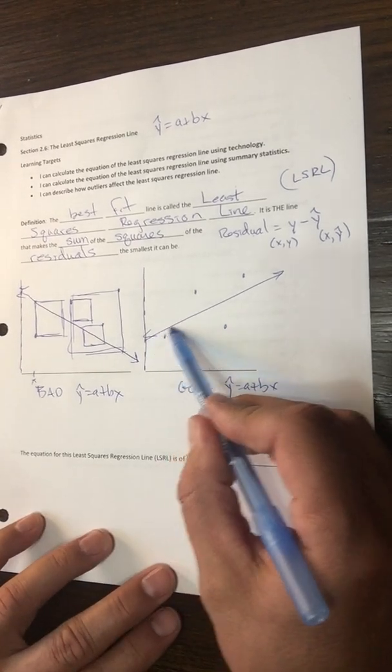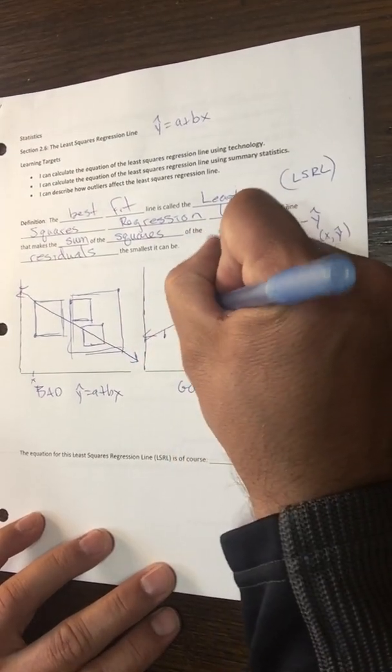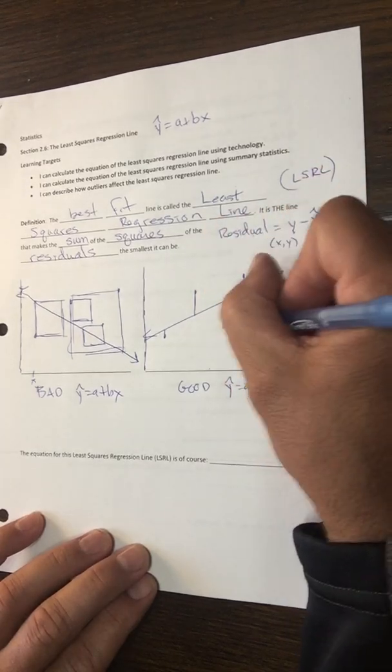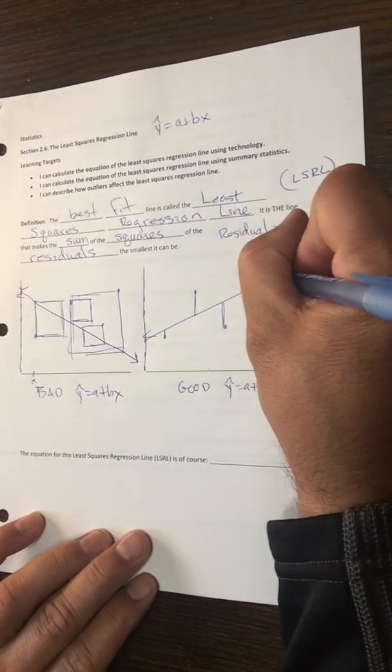Now look, this line of best fit goes through the scatter plot better. So let me draw all my vertical distances. Those are the residuals, y minus y hat. Some are positive. These two are positive. These two are negative. Now make squares out of them.